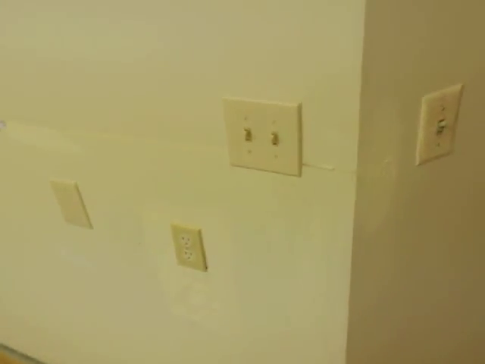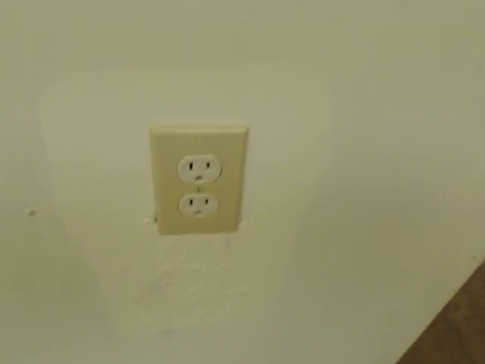This is the reception area. Okay, we have the light switches for the reception area. There's a couple of lights up here. Blinds between the reception area, blinds on the front window, and again down in concrete. We have an outlet, telephone jack.